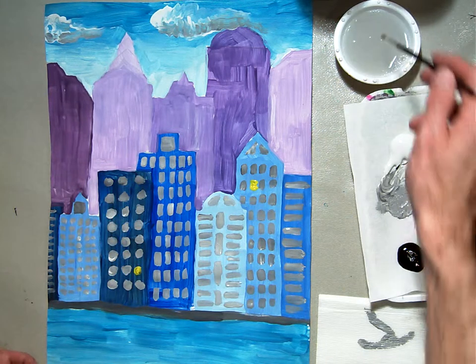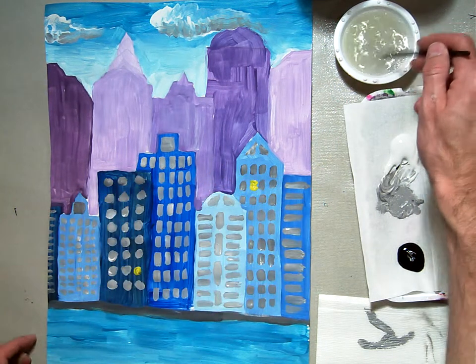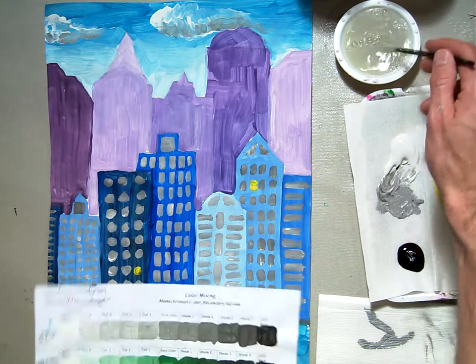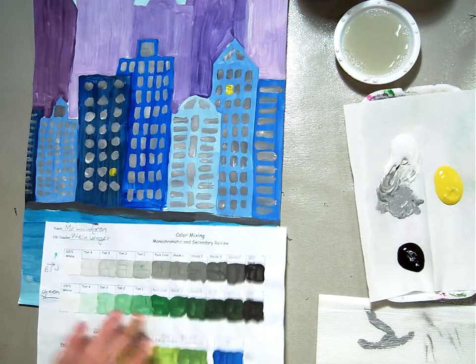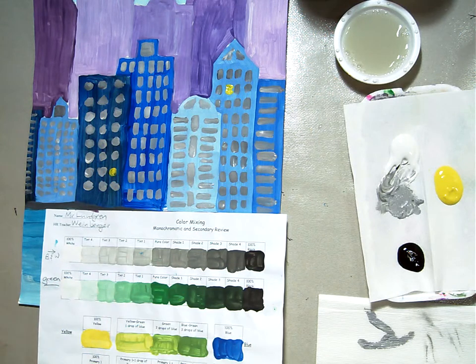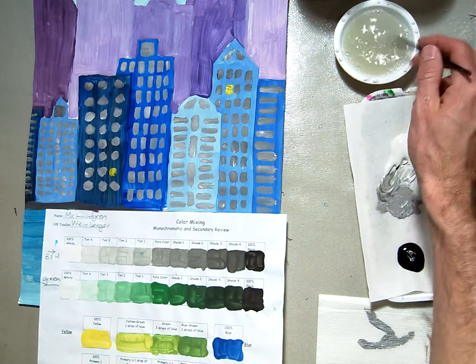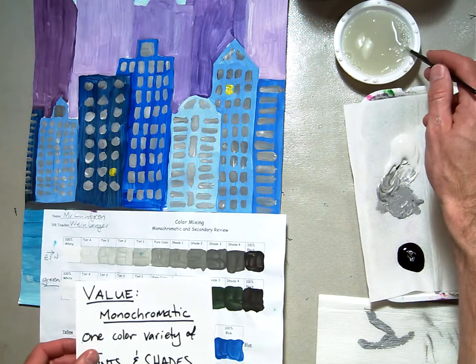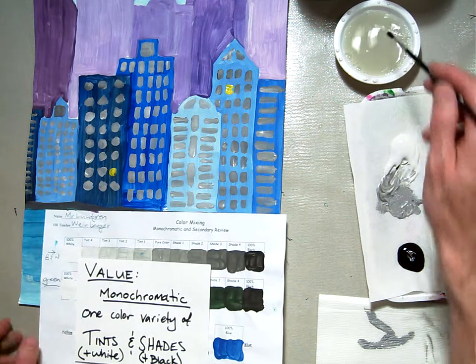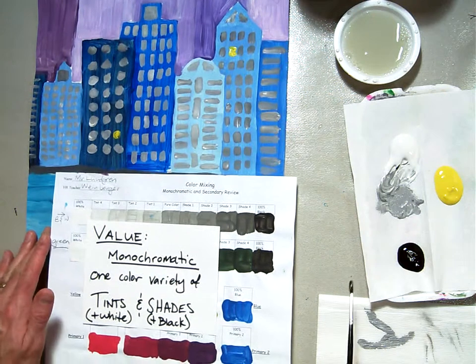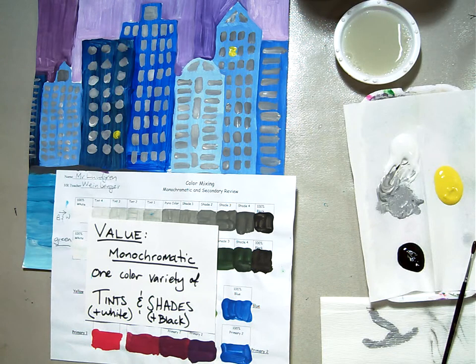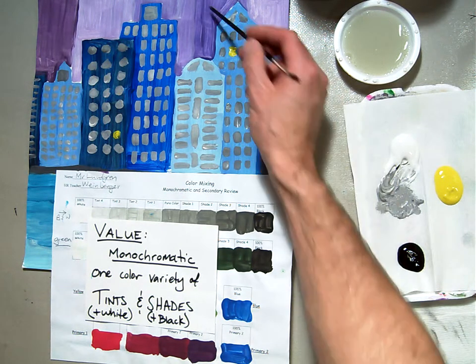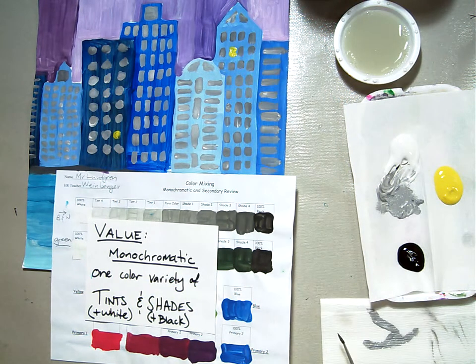Now this is going to end our session for our first row of buildings, noting that we used a monochromatic color scheme with our gray, and we are just mixing tints and shades of that monochromatic scale so that we have a variety of grays and a variety of windows on our buildings. Okay, we'll meet you back in the next session where we do the windows in our second row of buildings.